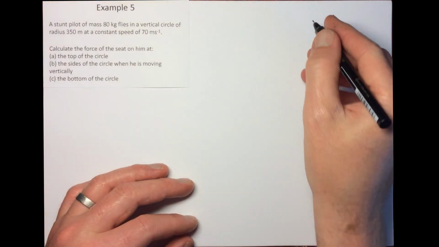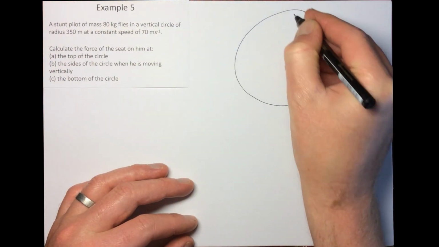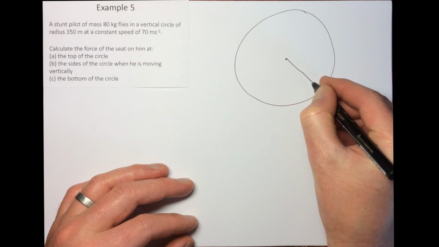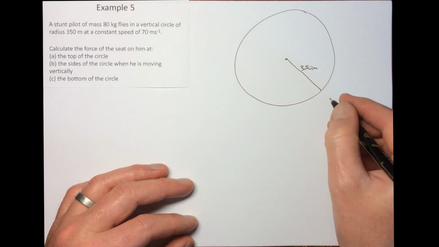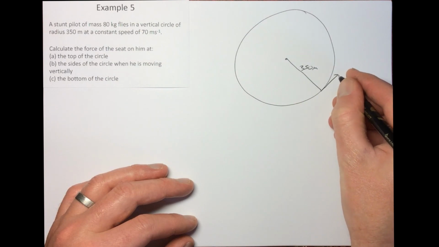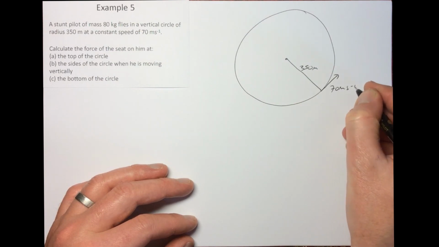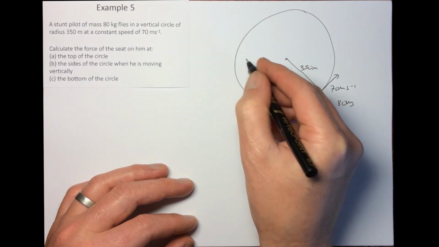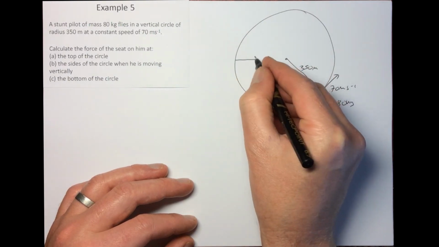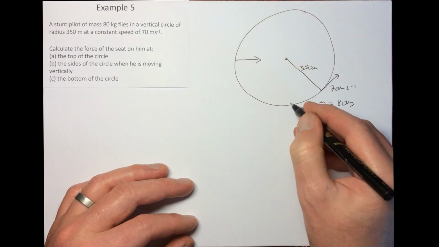Okay, so we're looking at example 5 here. A stunt pilot flies around in a circle like this. We've got a radius here of 350 meters. We know that the person is going at a constant speed of 70 meters per second, and we know that the mass is equal to 80 kilograms. And we're looking at the force on them at the side, at the top, and at the bottom.